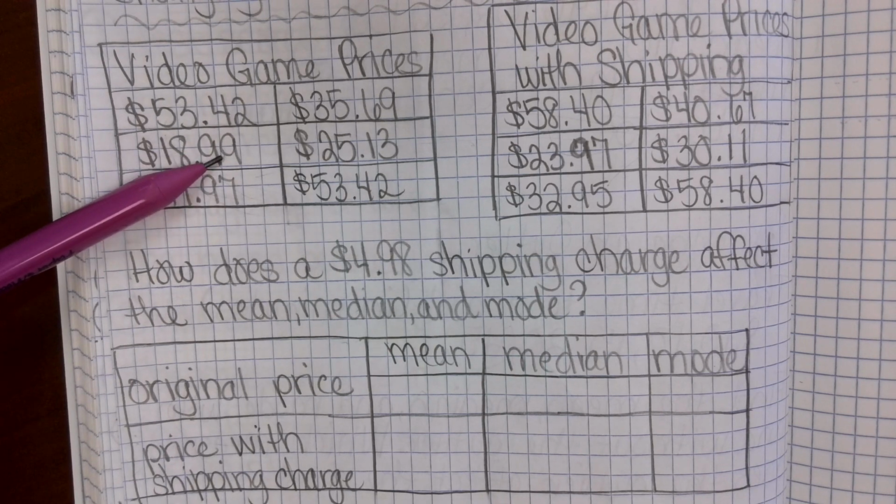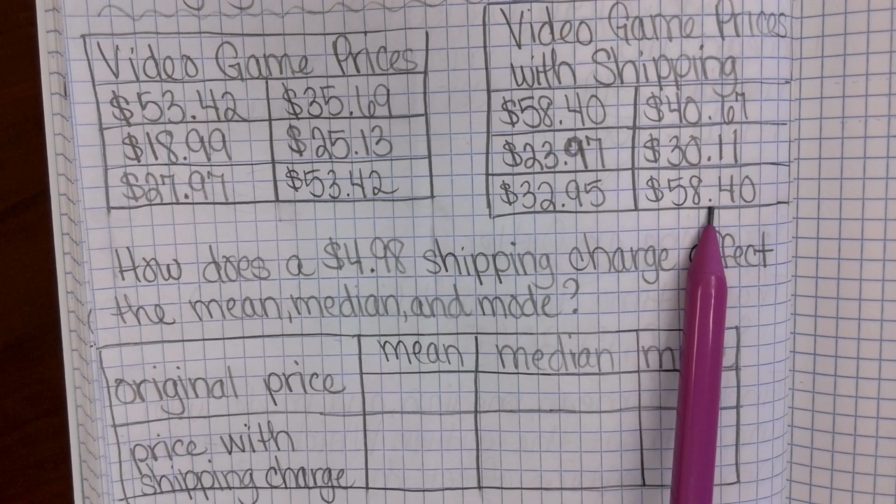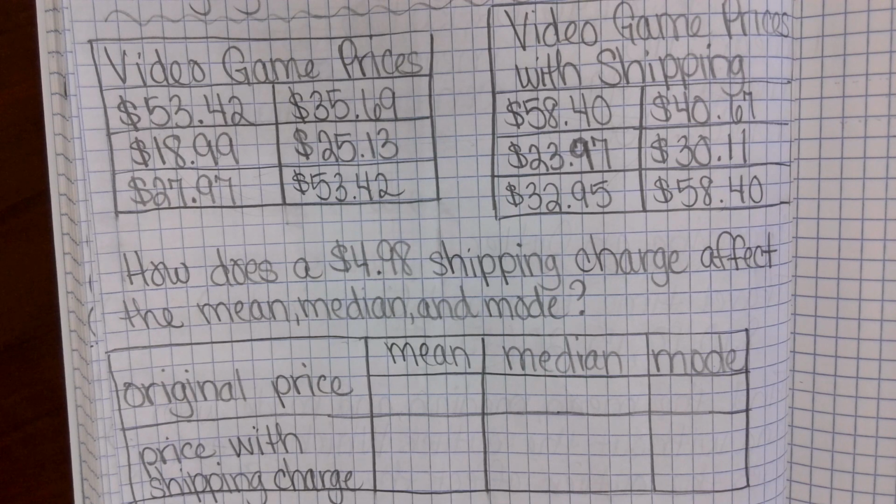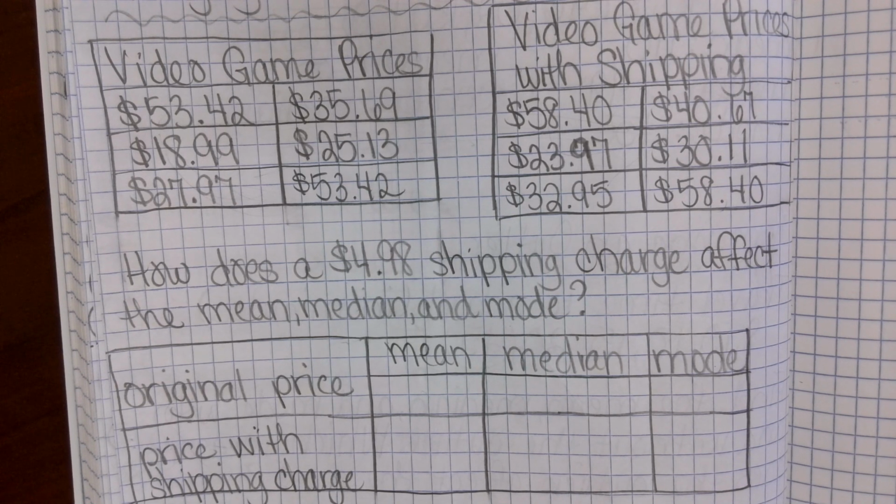So this is the original price. This is the price with shipping. Okay, so go ahead and pause your video. I'm going to pause mine, and when we come back, we'll see what happens.